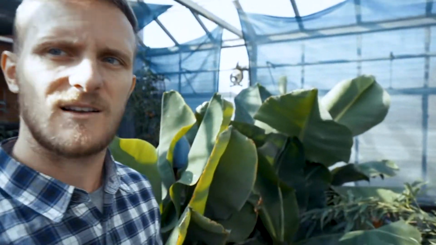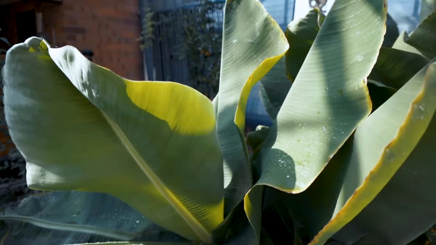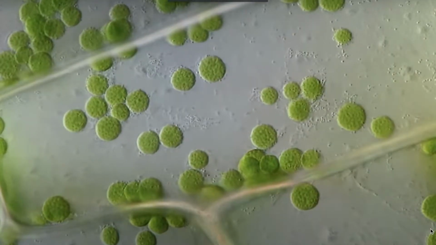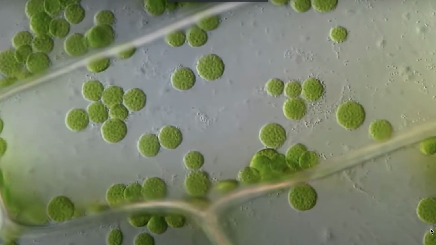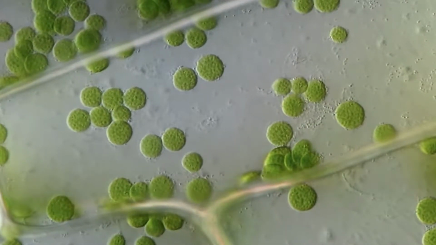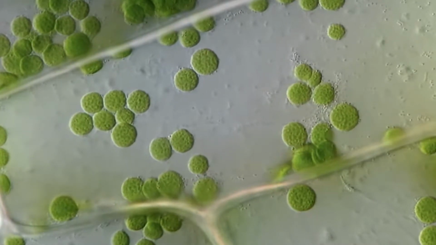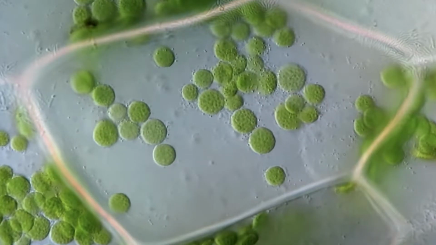So if we take a look at this plant, and we just zoom in. All right, so inside every plant cell are chloroplasts, and their job is to do photosynthesis and convert light energy into usable energy by the plant. So let's look a little bit deeper.